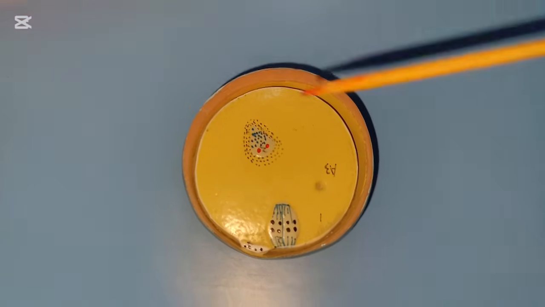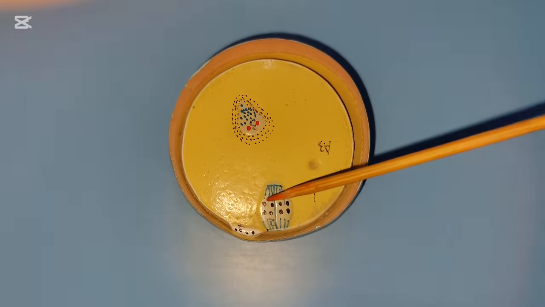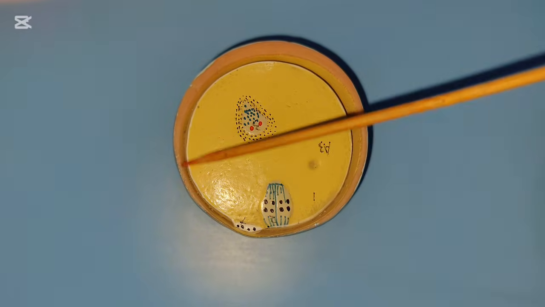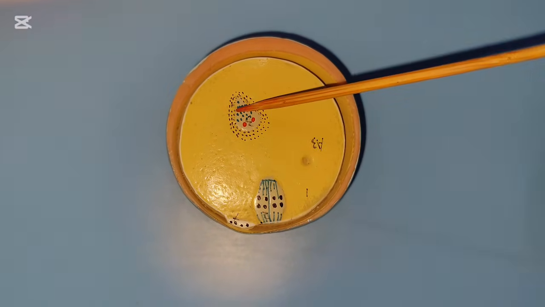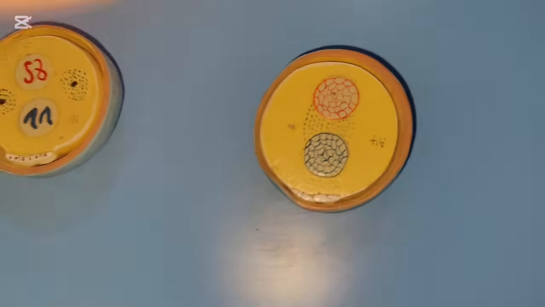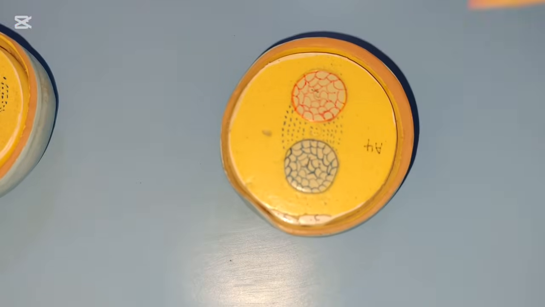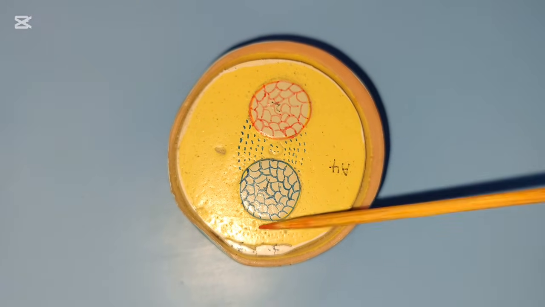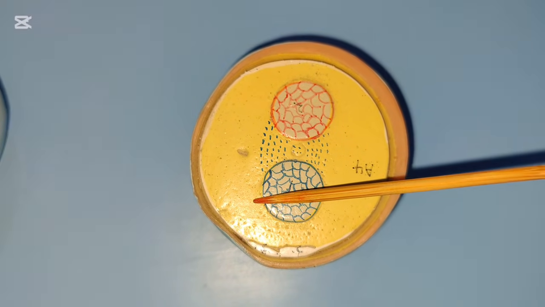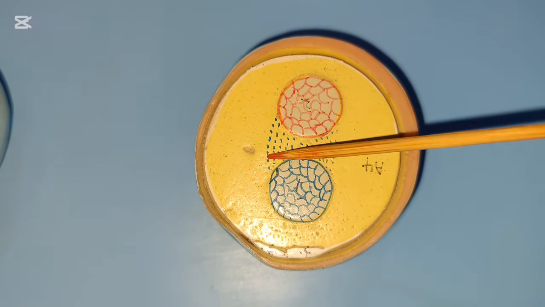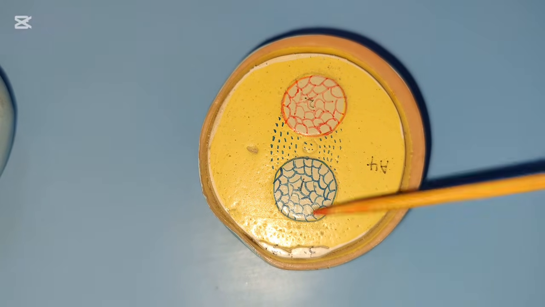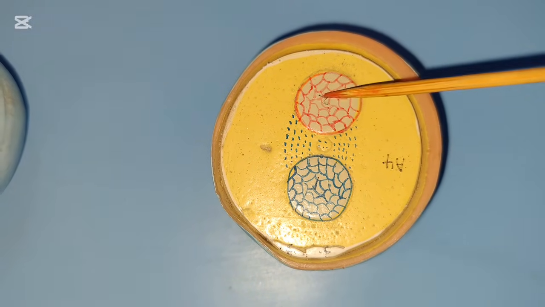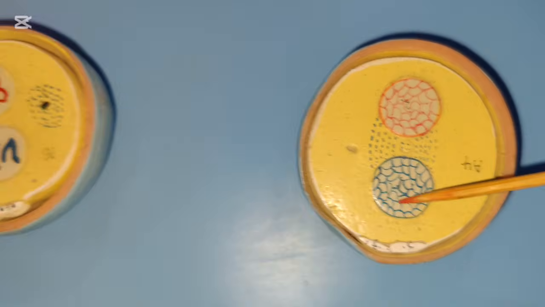At this stage you can see both the male and the female pronucleus are present, and this area is the perivitelline space, then the zona pellucida, and both nuclei. Next, both male and female pronuclei become vesicular nuclei, so we cannot differentiate between the two, whether it is the female or male pronucleus. The mitotic spindles appear between these two, the nuclear chromosomes come to lie at the metaphase plate, and then fertilization takes place.